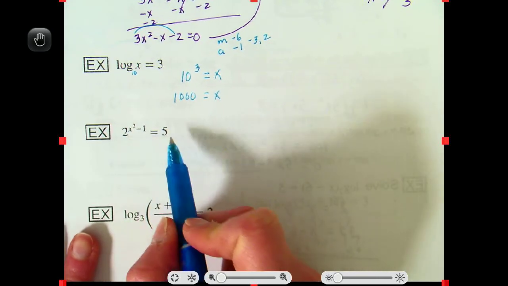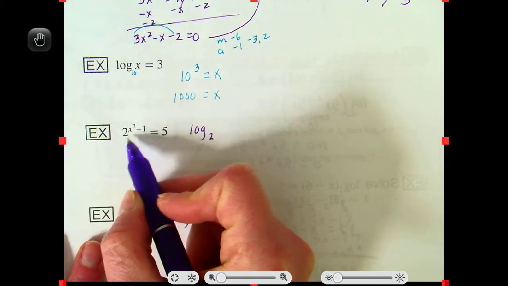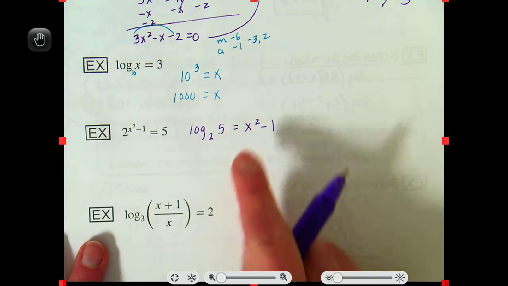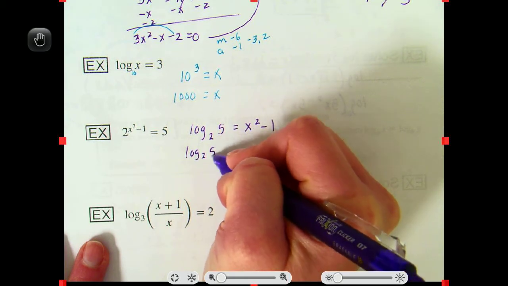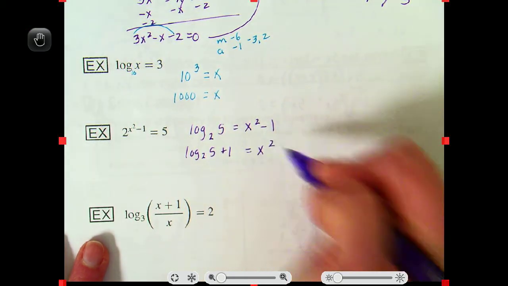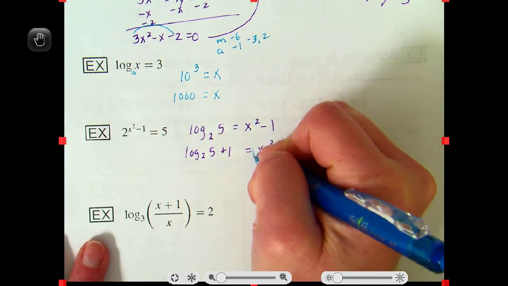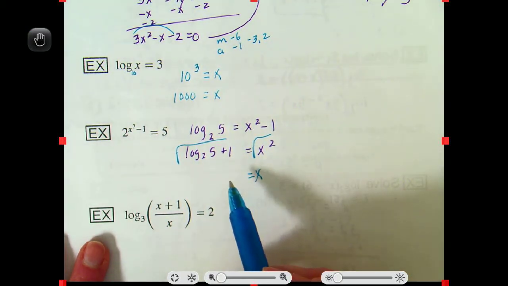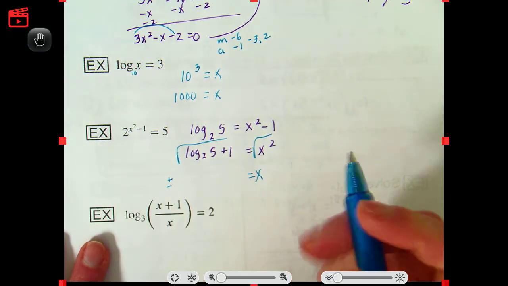For this one, if this is a base of 2, I'll never be able to write that as a base of 2, so I'm going to use a log. So it would be log base 2 of 5 is equal to x squared minus 1. If I'm trying to get x by itself, I can add the 1 over. And then I could take the square root to get rid of the squared. Normally, when we do the square root, it's a plus minus. But we'll have to double check to make sure it works.